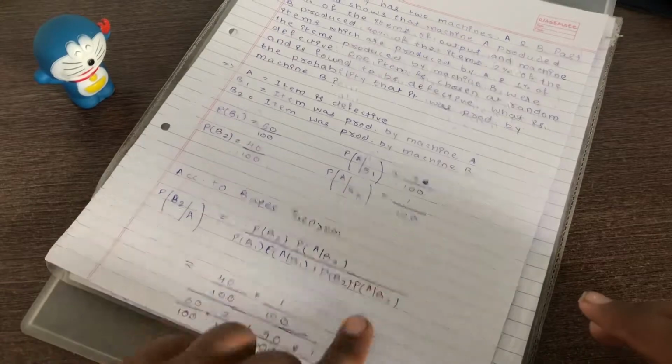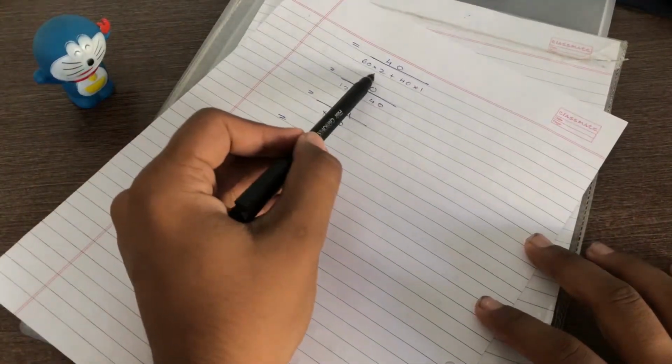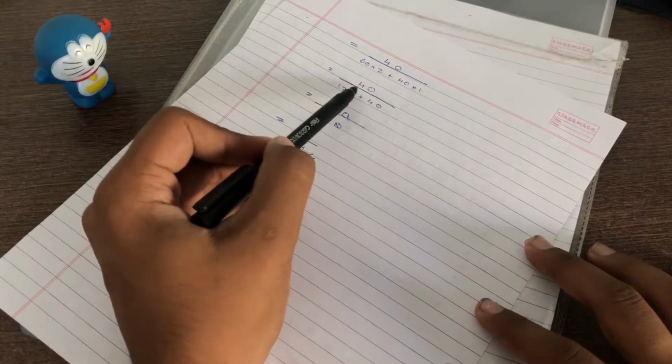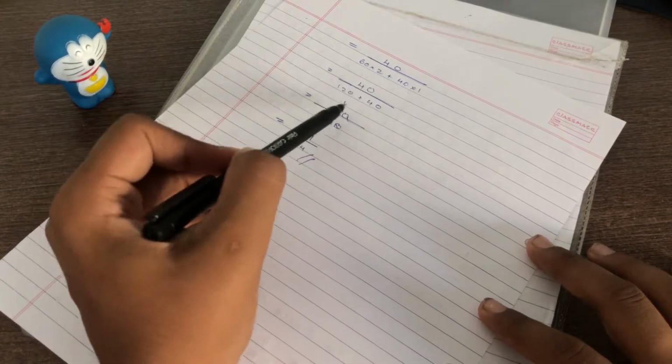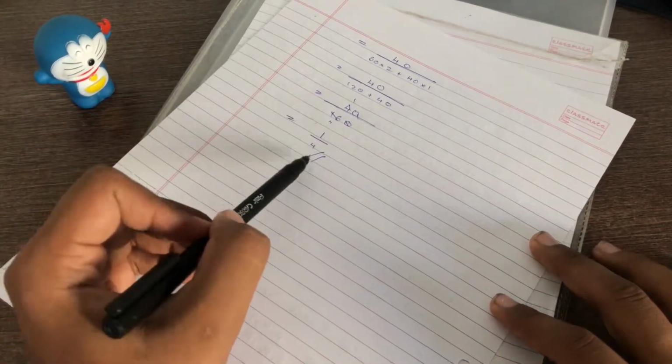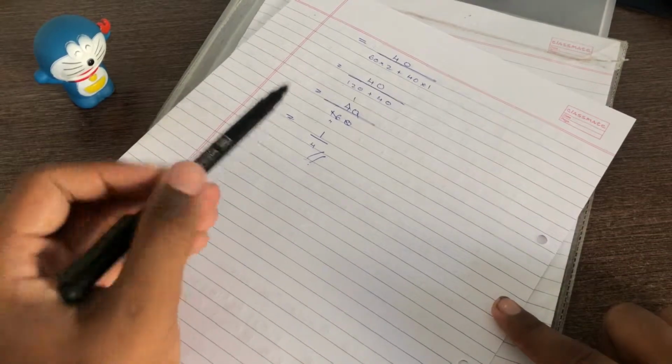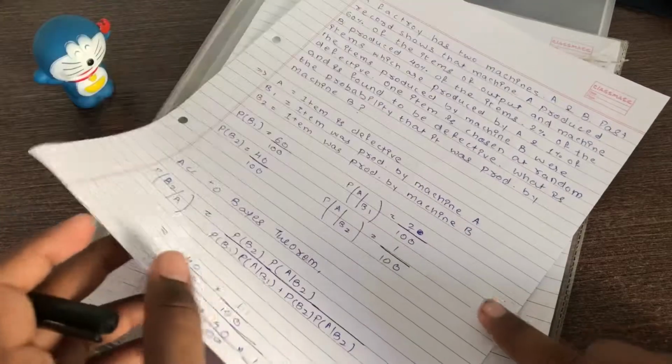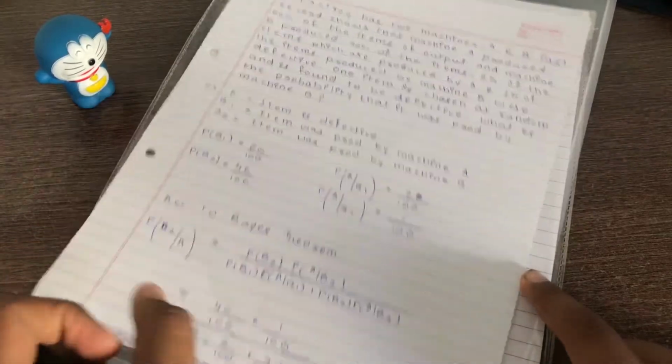Now 100 is common and cancelled, so we are left with 40 upon 60 into 2 plus 40 into 1, which is 40 upon 120 plus 40, which is 40 by 160, which ultimately comes out to be 1 by 4. So 1 by 4 is the probability that the item was defective and it was produced by machine B.